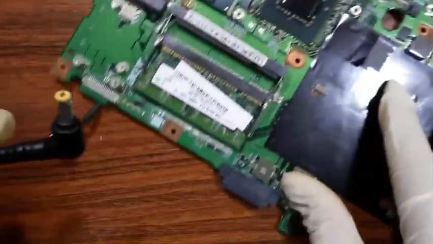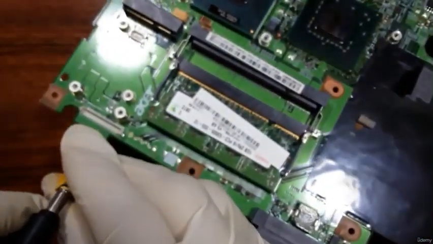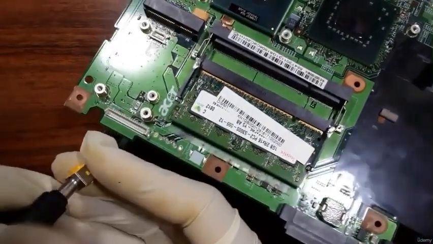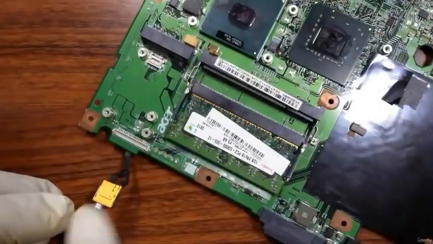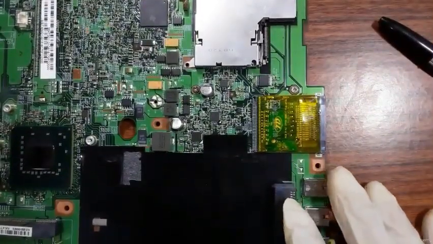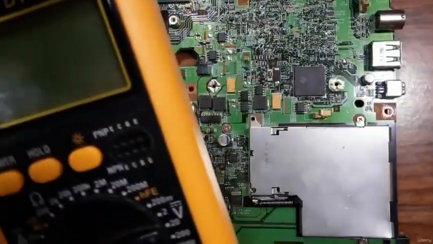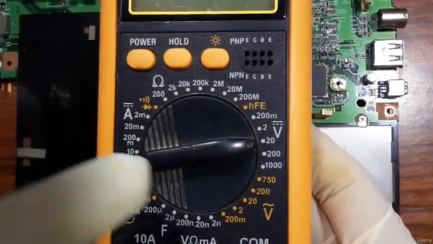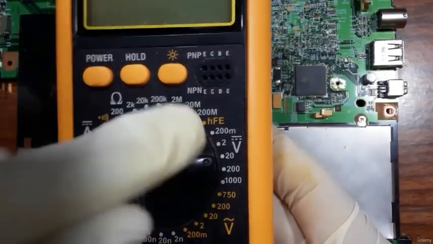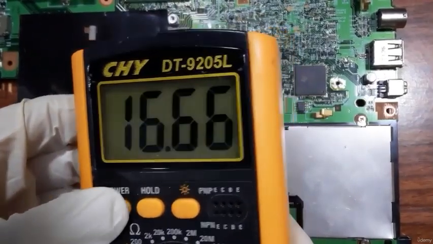So let's first plug in the adapter. As you can see, now the adapter is plugged in. So now we will check our IC. Let's put the multimeter on 20 volt DC, and then press the power button.